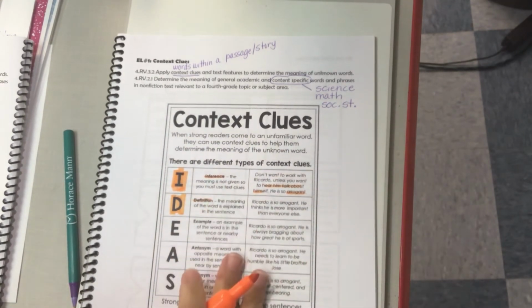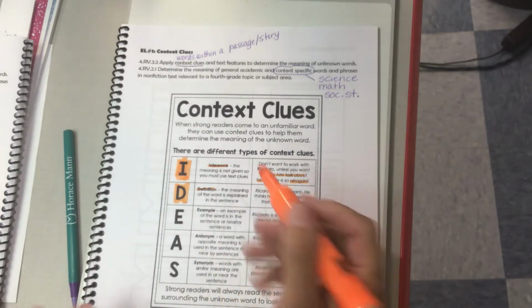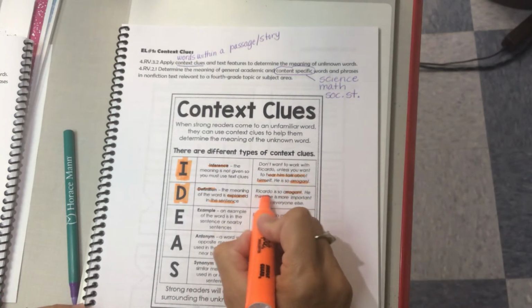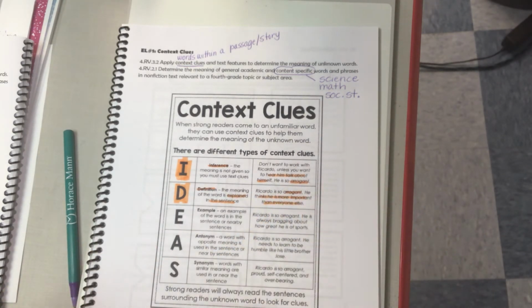Okay, we could go on to D. Using a definition. That means the meaning of the word is explained in the sentence. A lot of times you will see a comma or, and what comes behind that or is usually another synonym possibly. Ricardo is so arrogant, he thinks he is more important than everyone else. Well, what does arrogant mean in this? What words can we use? What context clues? Ashlyn? Thinks he's more important than anyone else.